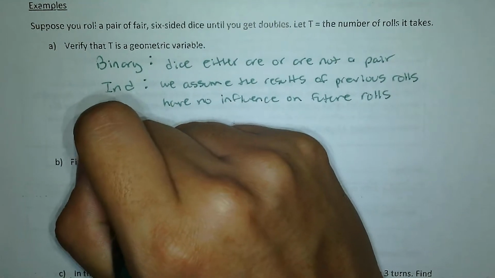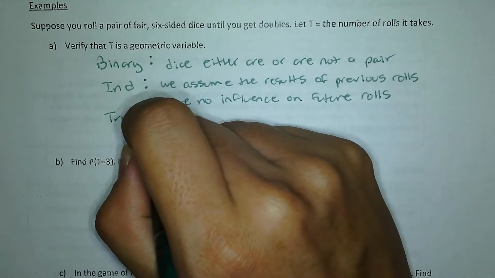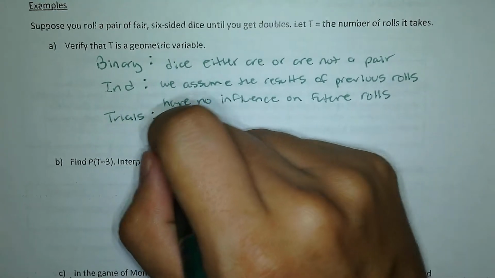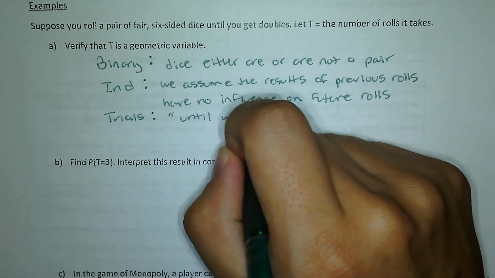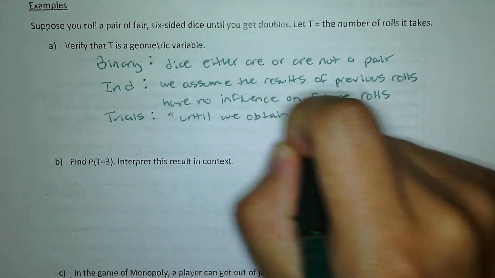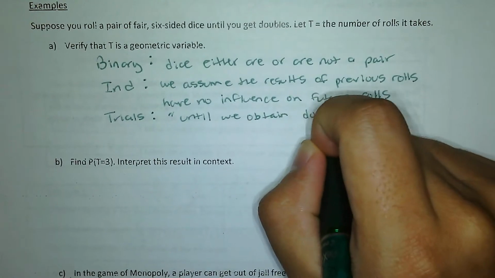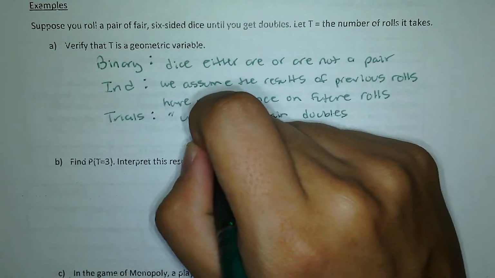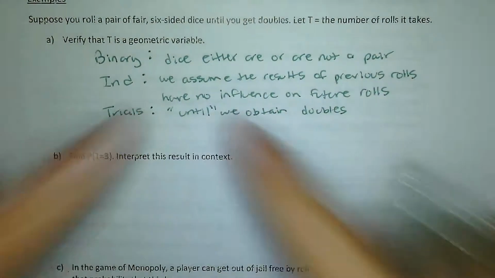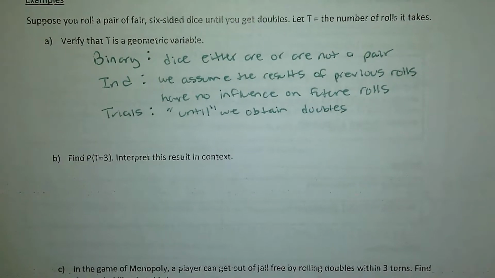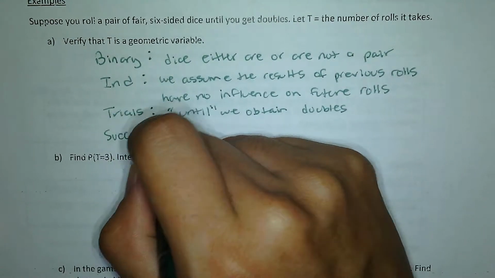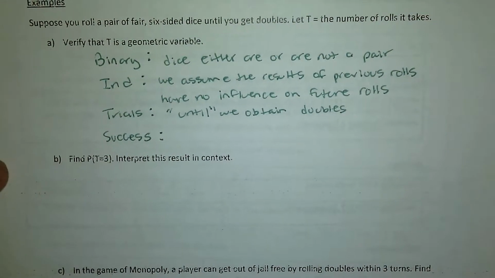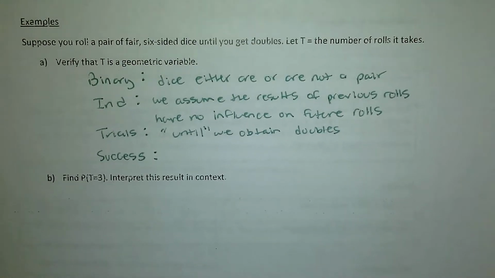Next up is our trial condition. Here we are going until we obtain doubles. I'm just going to put quotation marks on the "until." Trials until we obtain the doubles. And then lastly is our success condition. Now notice it wants a pair of doubles here.